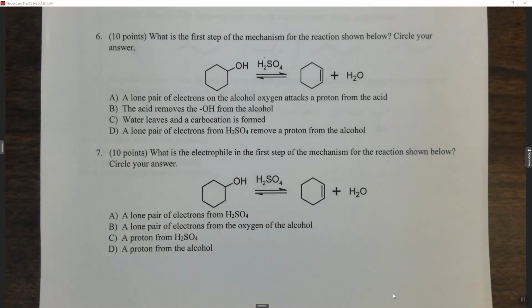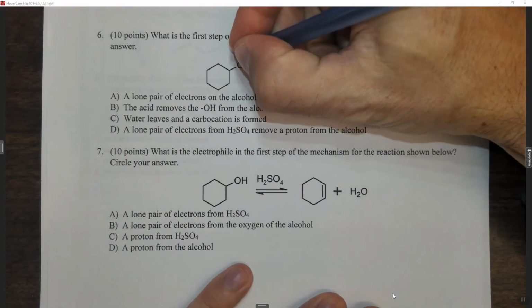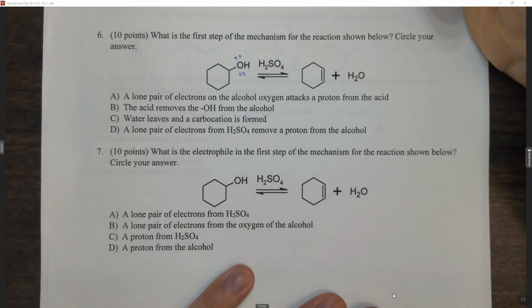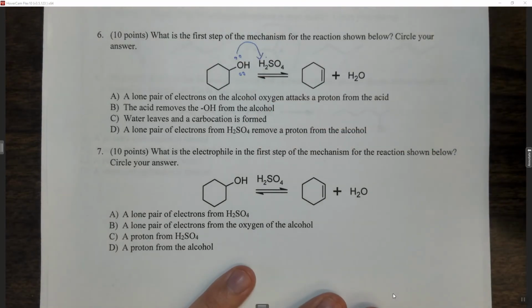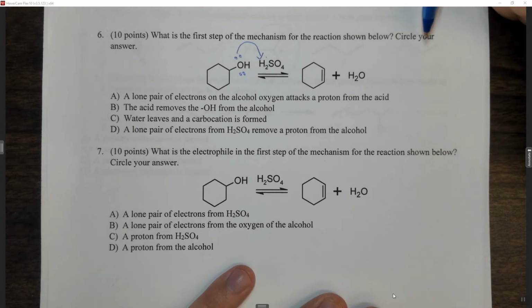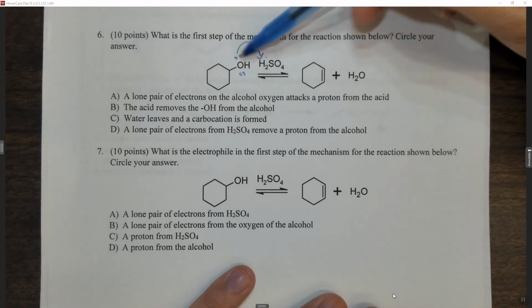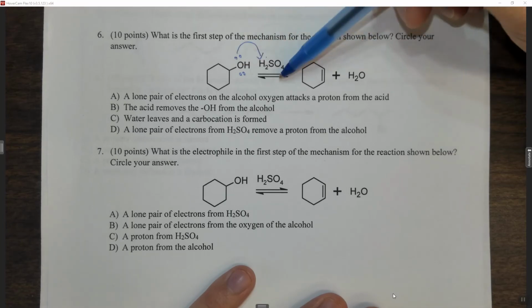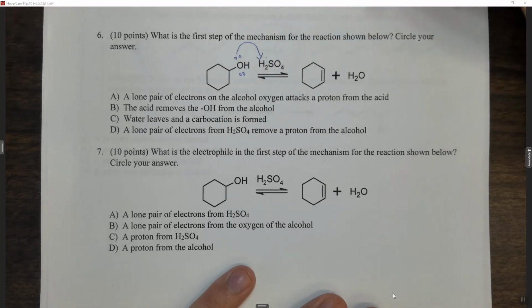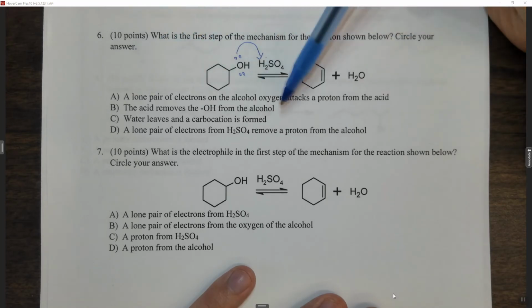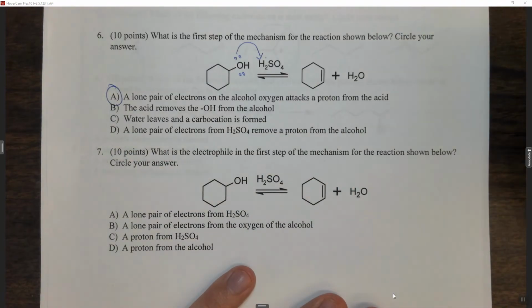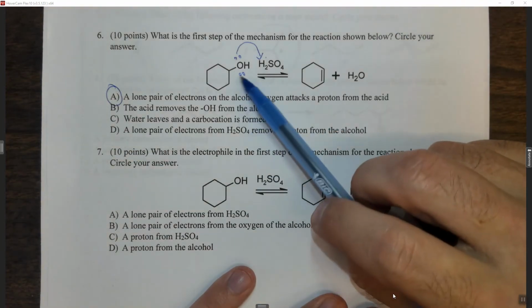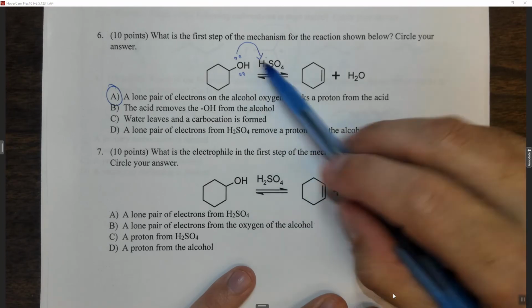So getting back to the original question, what's going to happen here is we're going to have 2 lone pairs on this oxygen that are not shown, and they are going to grab that proton. So in the first step of the mechanism, we form water here, and then this water is going to leave, and then again a base is going to pull off the adjacent hydrogen to form the alkene in an elimination reaction. So the first step of the mechanism, a lone pair of electrons on the alcohol oxygen attacks a proton from the acid. So choice letter A, as shown here, because OH isn't a good leaving group, but water is.